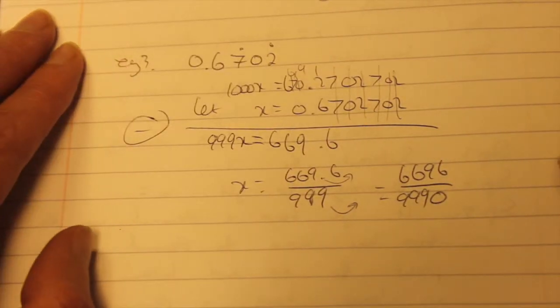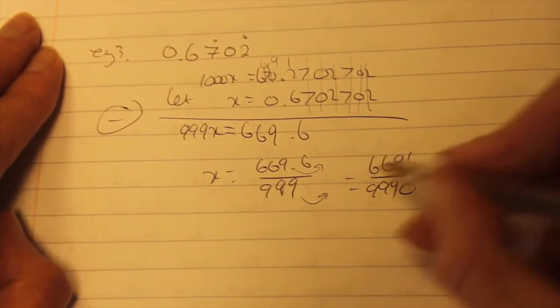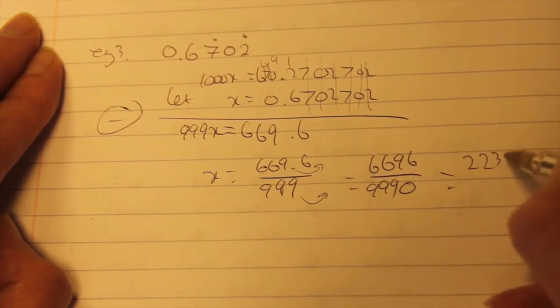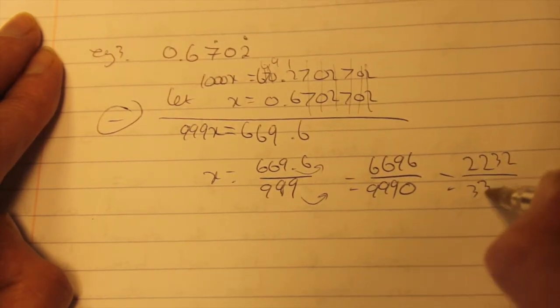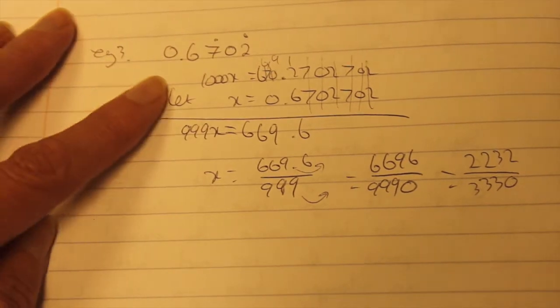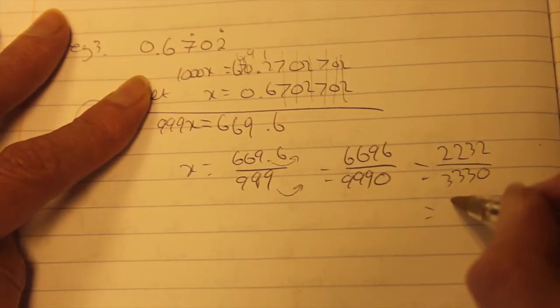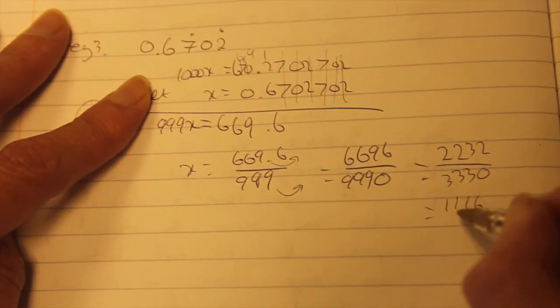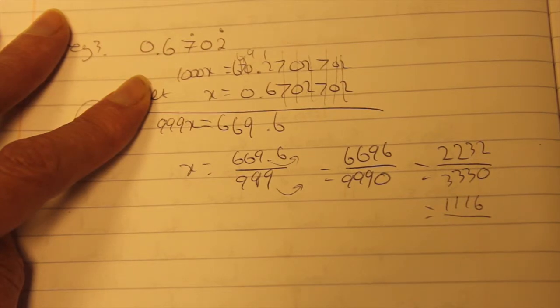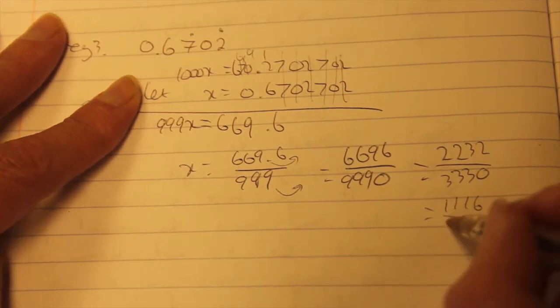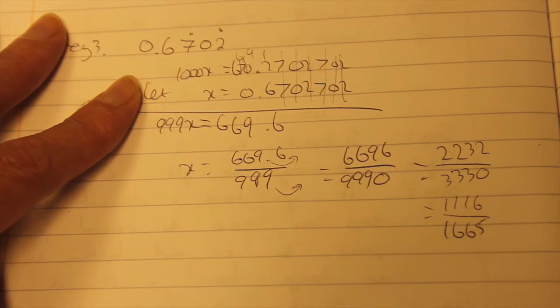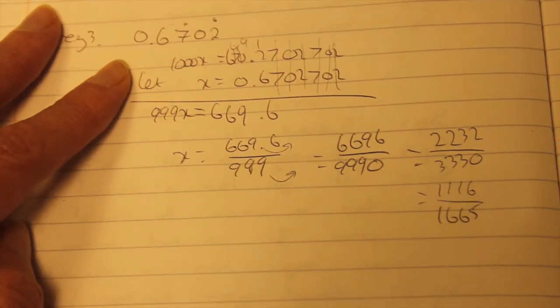And you want to cancel these down. These all divide by 3. So 2232 over 3330. You can divide both of those by 2 to give you 1116. And dividing that by 2 gives you 1665. And that can cancel down again.